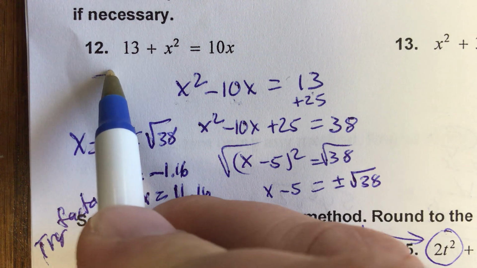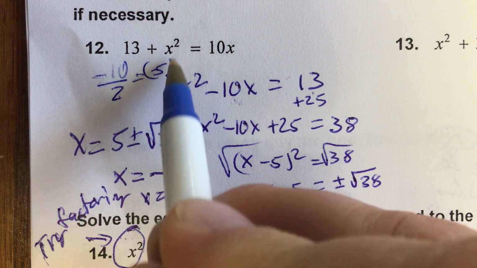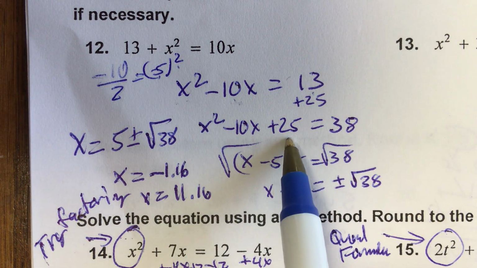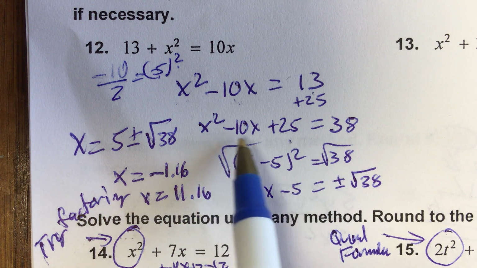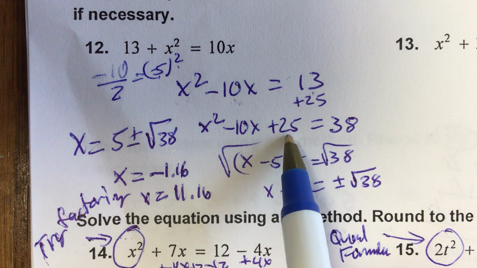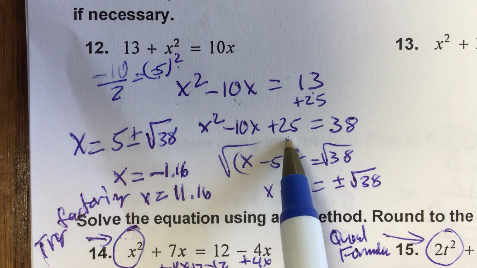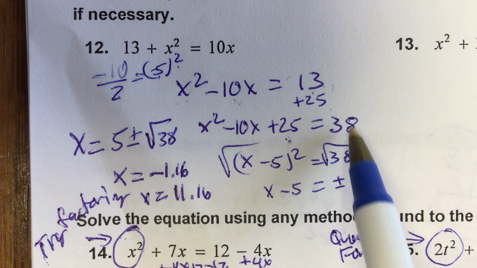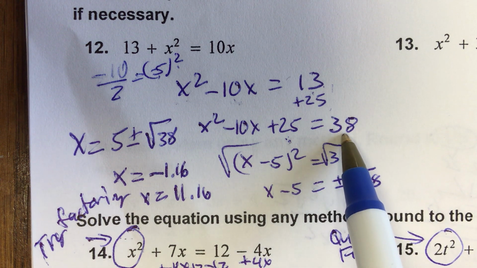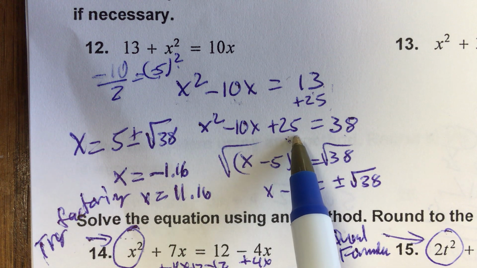So half of negative 10 is negative 5, and then you square it. That's how I got this 25 right here. Okay, so I have x squared minus 10x plus 25. If I add 25 to the left side of the equation, I've got to add 25 to the right side of the equation. So 25 plus 13 gave me 38. This side now is a completed perfect square trinomial.